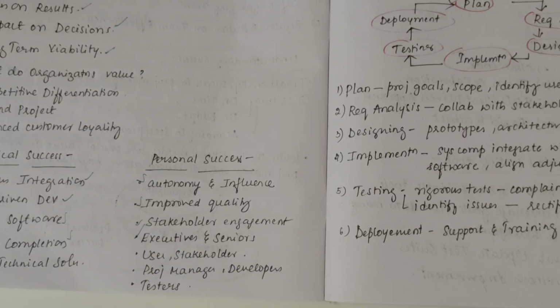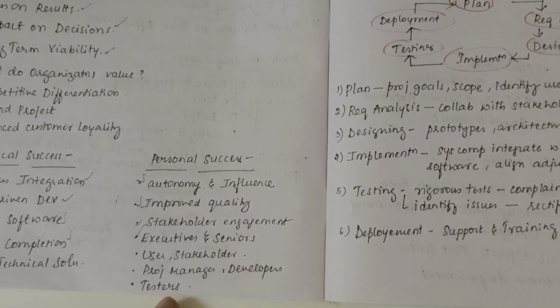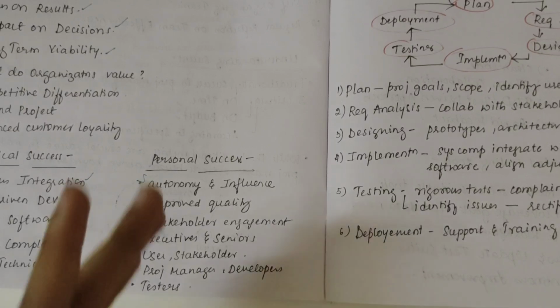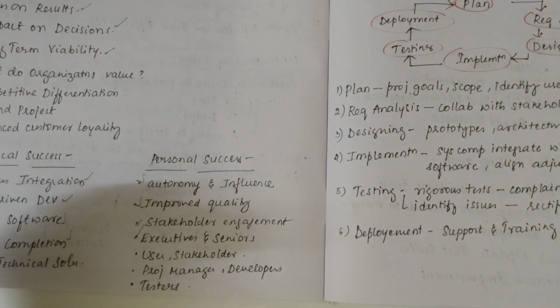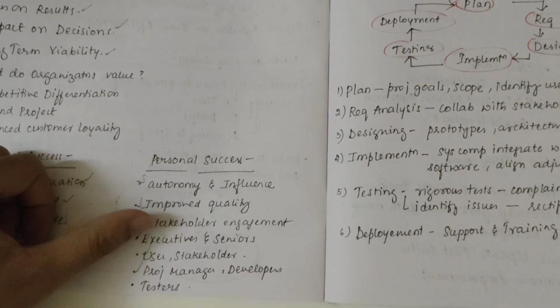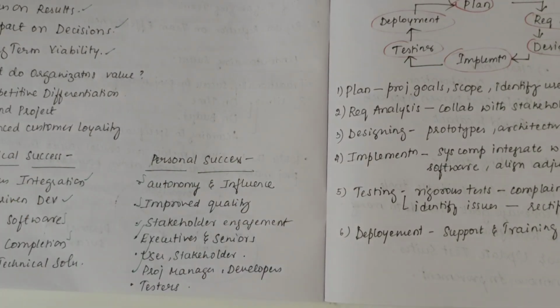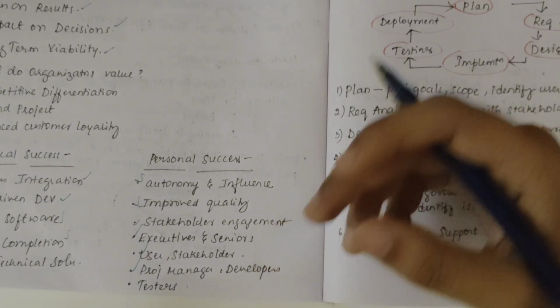It's a personal success in their particular work experience, right? Because they have managed to get the work done. Then we have users and stakeholders. For user and stakeholder, accessing the particular product without any defects and using it effortlessly can come under personal success. Then we have project manager and developer. For a developer, writing the code without any errors is success, and for project manager, making sure that the particular project or particular functionality is being completed within the stipulated time period is again a success.